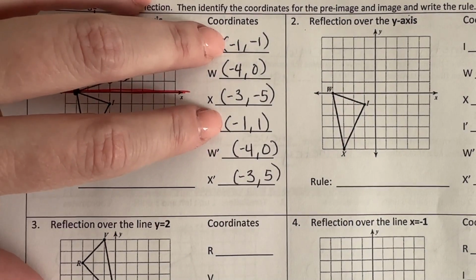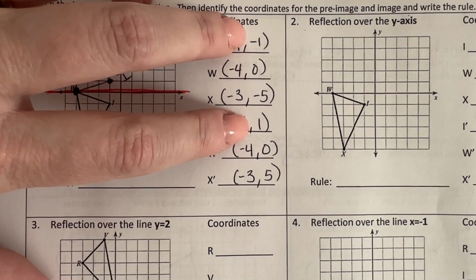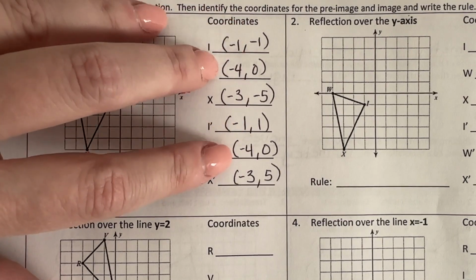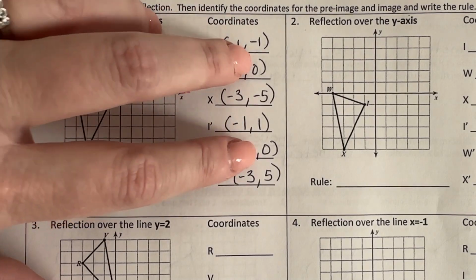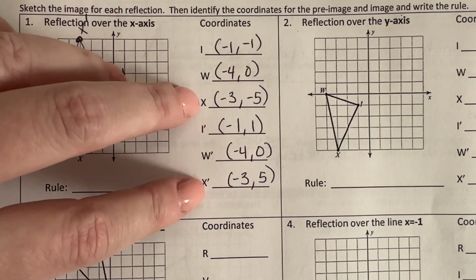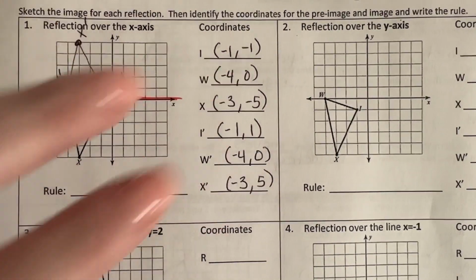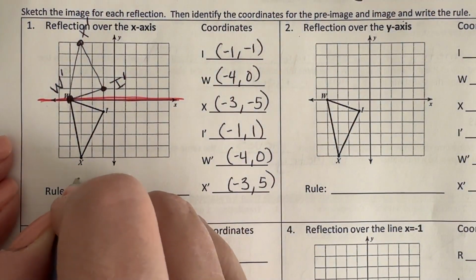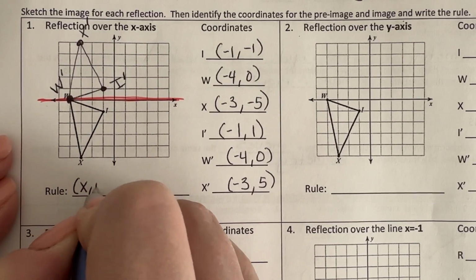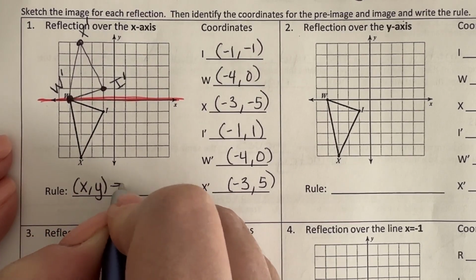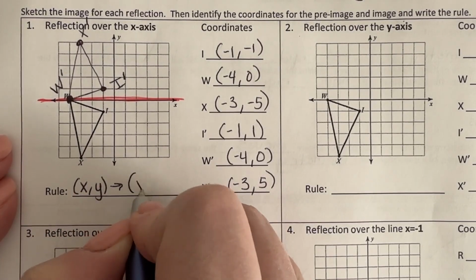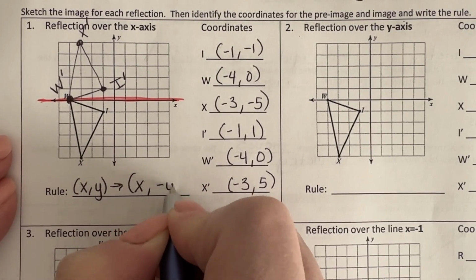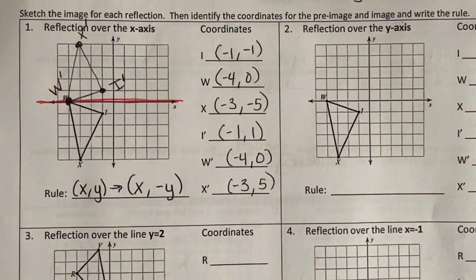So the x coordinate stays the same, but the y coordinate changes signs. Well, 0 is not a great example. Let's move on down to X. Notice that all it changed was the y coordinate. So my rule for this is if I put in any point, the x will stay the same and the y will change signs.